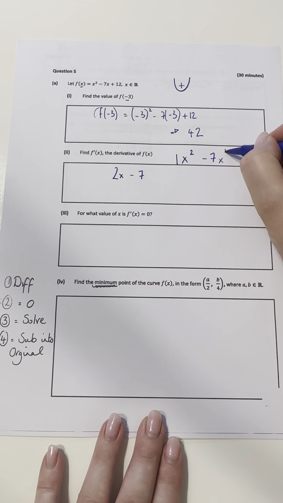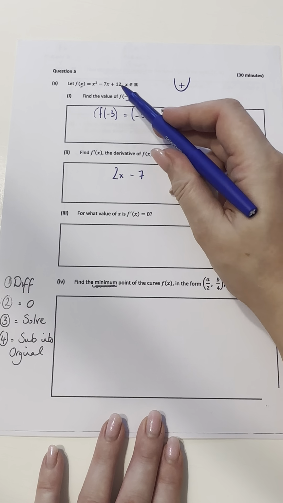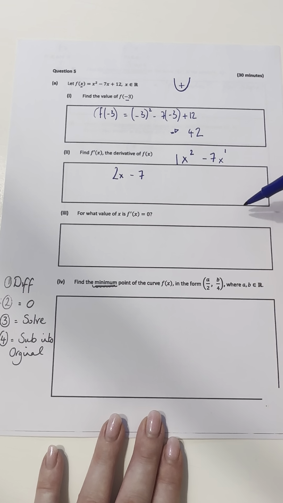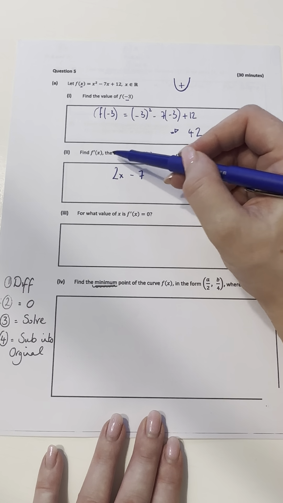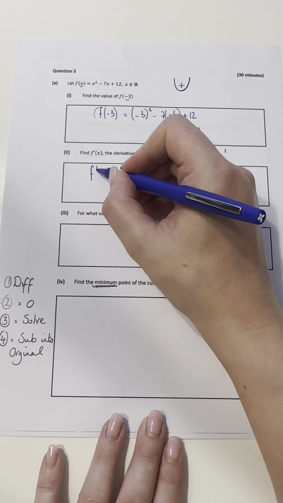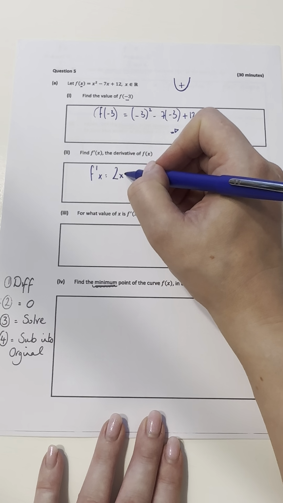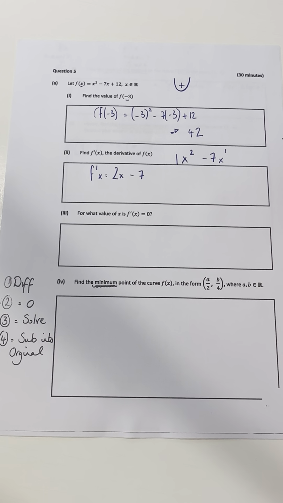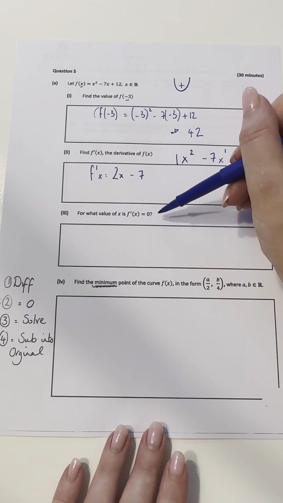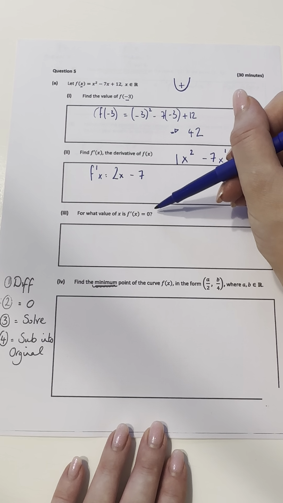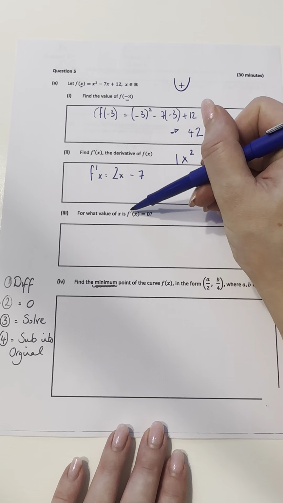Reduce this power by 1, we'll bring it down to 0, so he'll delete. And then the number will delete. So f prime of x is 2x minus 7.